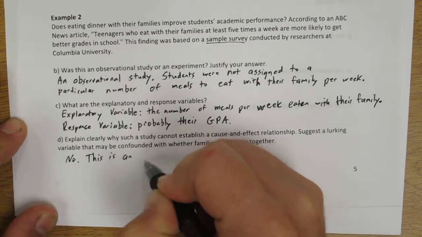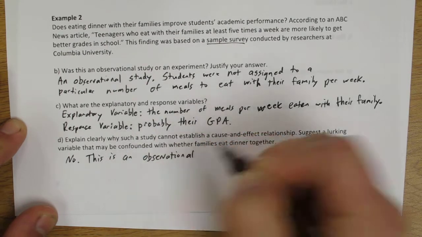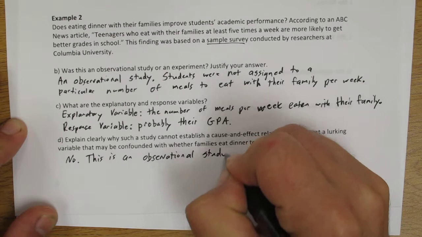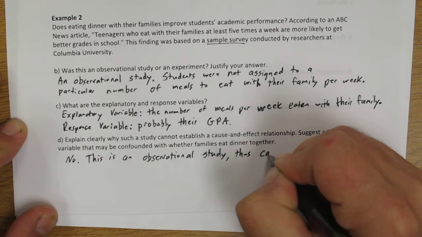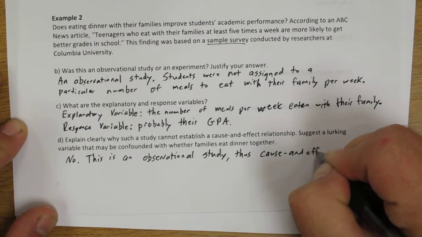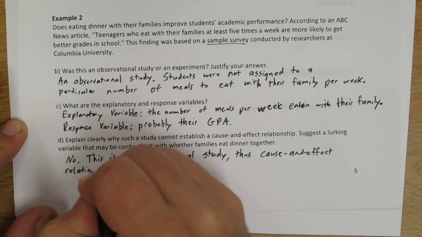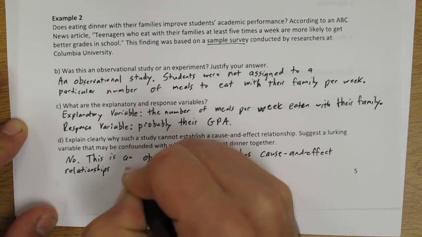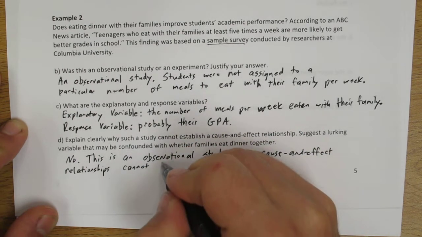This is an observational study. Thus, cause and effect relationships cannot be established.